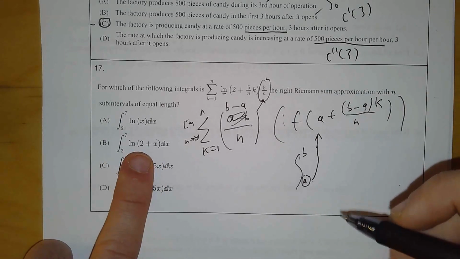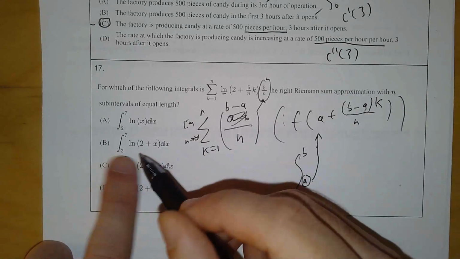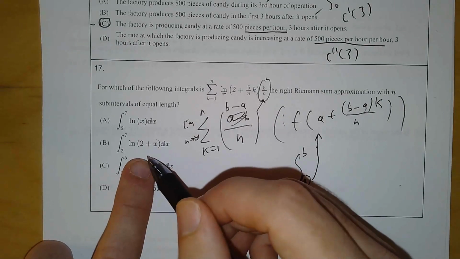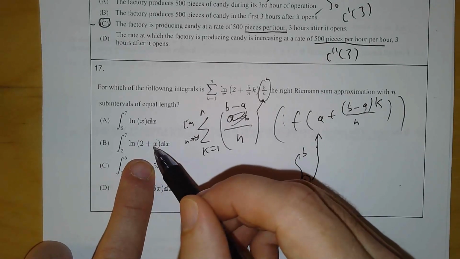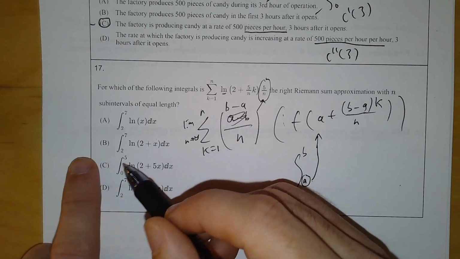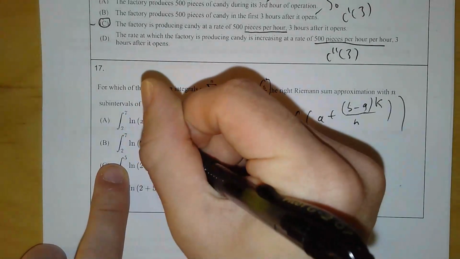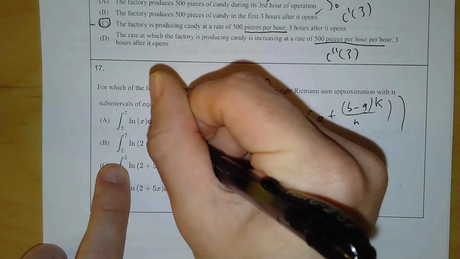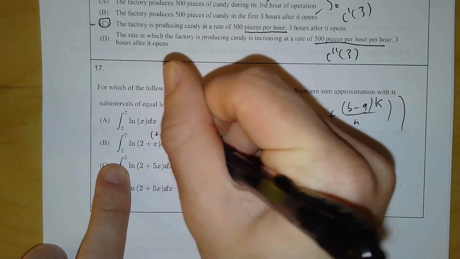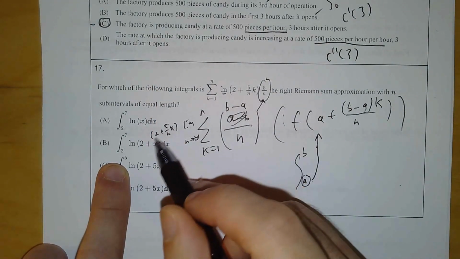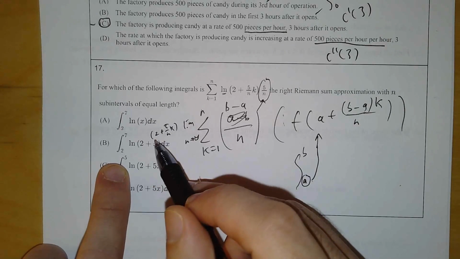But there's already a 2 here. This cannot be it because this would get me 4. I started at 2, so this x right here would become 2 plus 5 over nk. Let me write that in so it's clear. So that would make that a 4, so it cannot be that one.